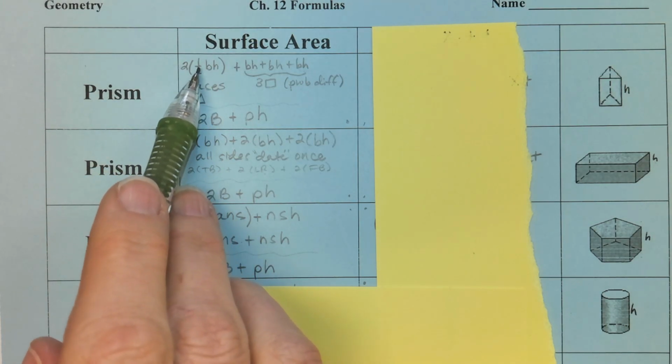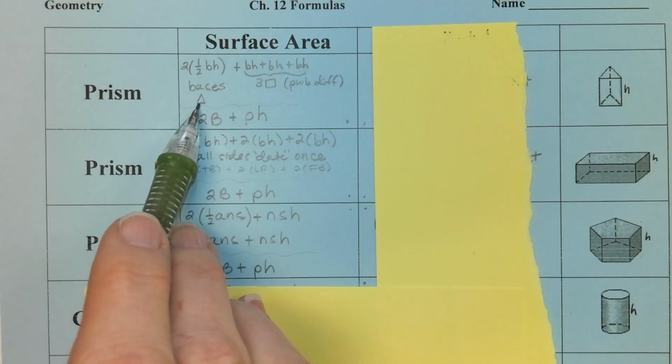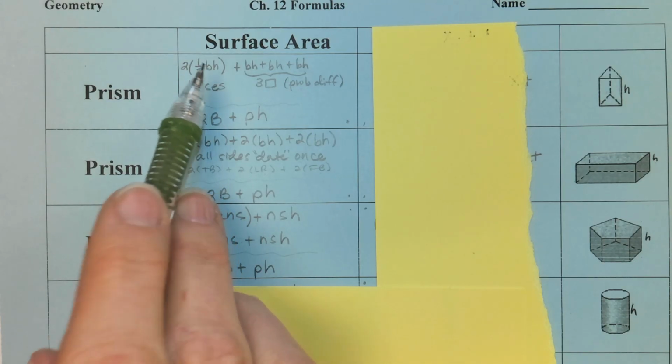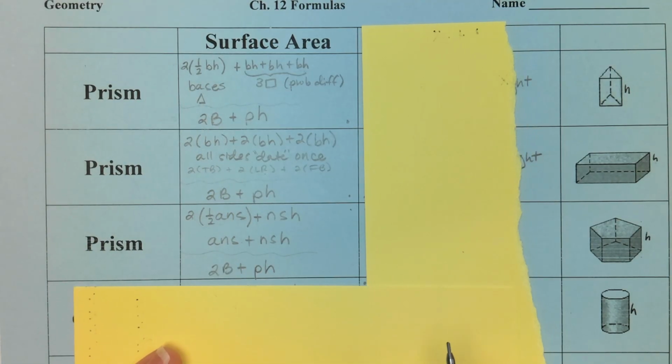I like to keep it like this because I want you to remember that that has to do with the triangles, that base and height is not a rectangle thing. And I'll kind of explain what that means in a little bit.